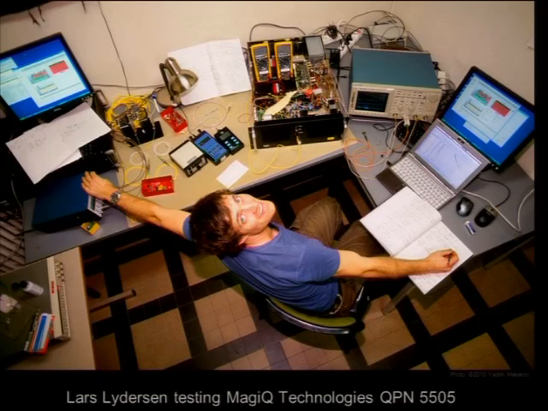This was ID Quantique. This is Lars Lydersen, our PhD student, testing detectors in the MagicQ Technologies QKD system. He is Bob. No, this is Alice. This is Bob. Here are lasers and equipment to control the light we apply to Bob.